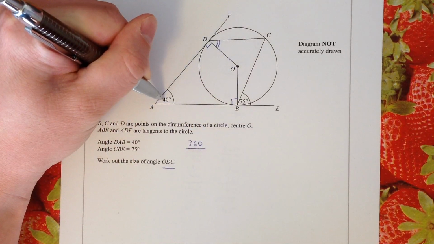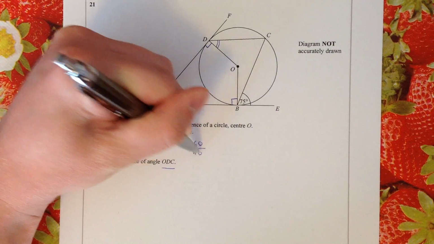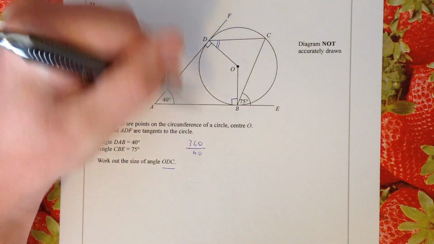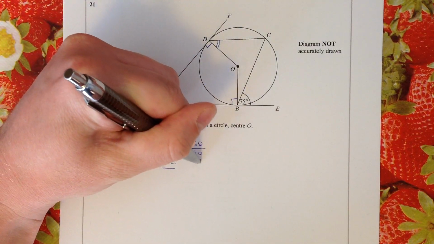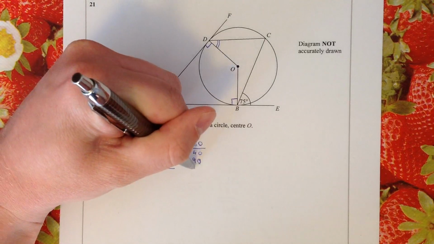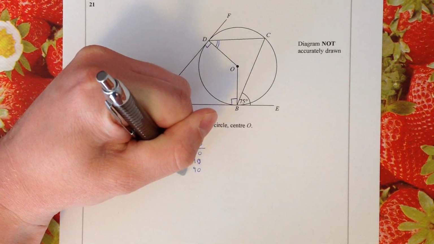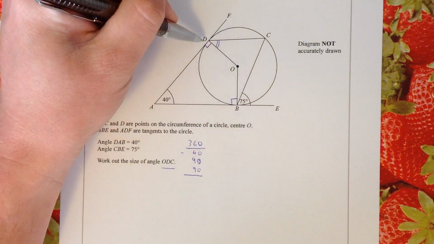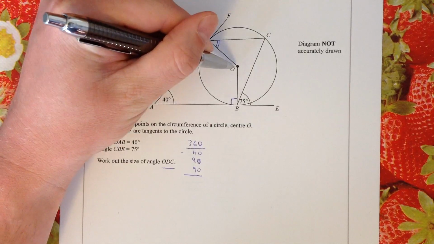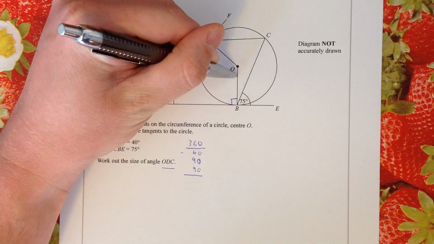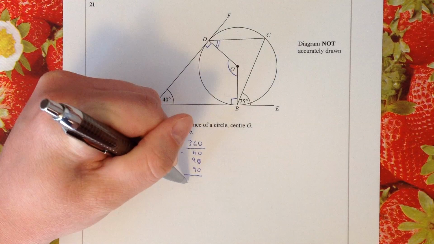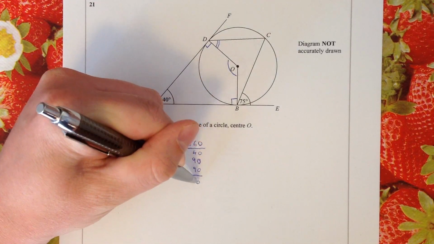I know that this angle here is 40. I know that the two that I've just found are both 90 each. And if I subtract all of those, I know that the remainder, which is going to form angle DOB, so the angle here, is going to be 140 degrees.